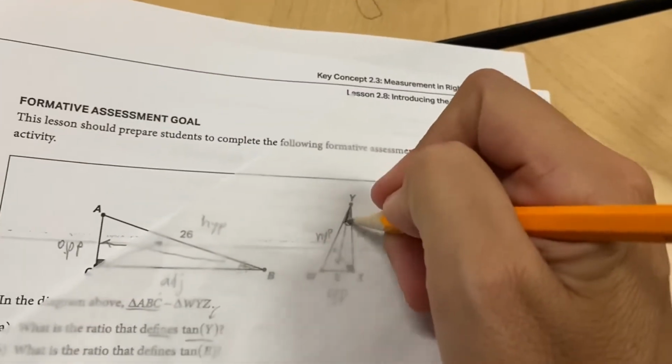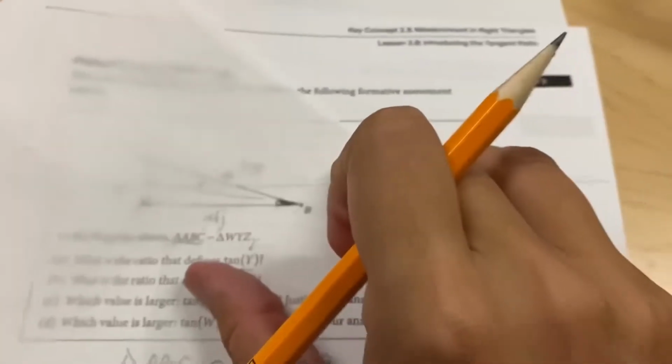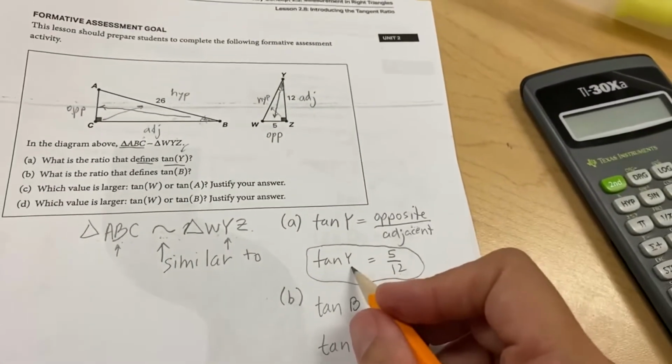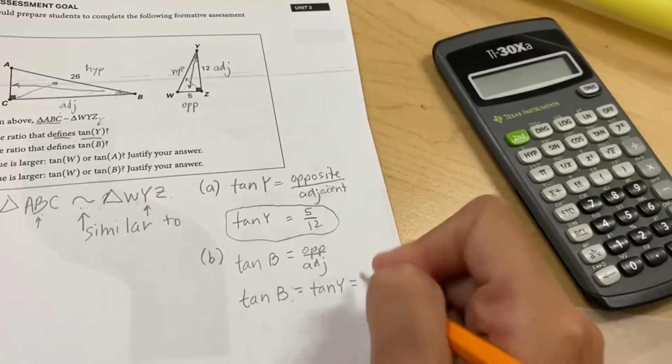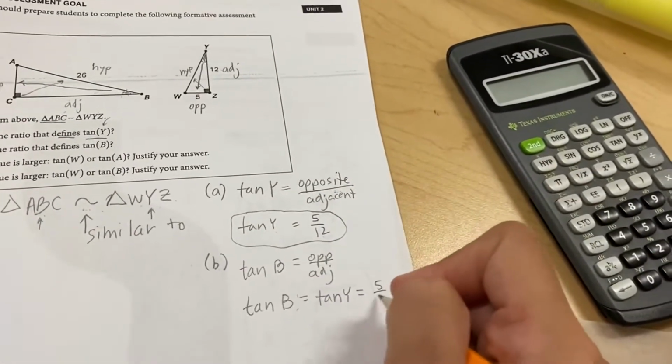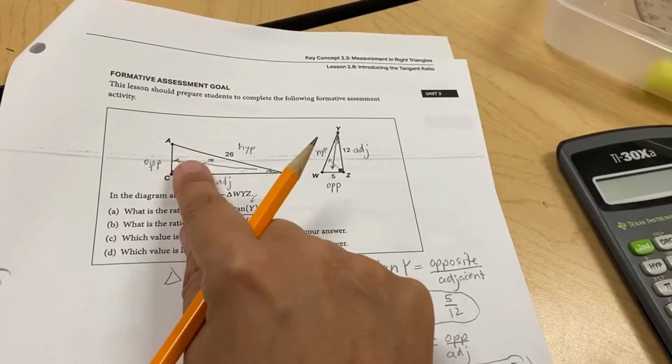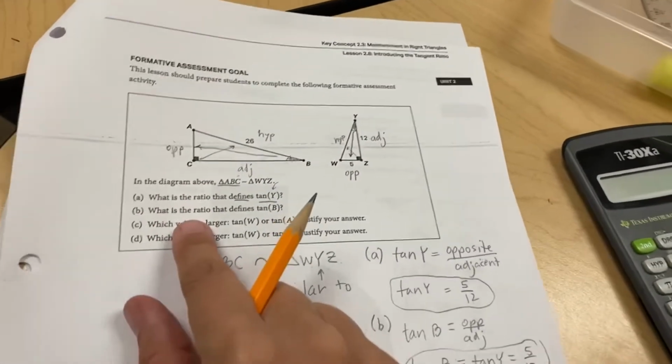So let's go and get a piece of patty paper. All right, we've got a piece of patty paper. Is angle Y the same measurement as angle B? And it looks like, yes, it is. So whatever the tangent of Y would be should equal the tangent of B, so it has to be 5/12. And you might be thinking, well, wait, that's twice as big, so why would that make sense? Well, we're going to make sense of that here in just a minute.